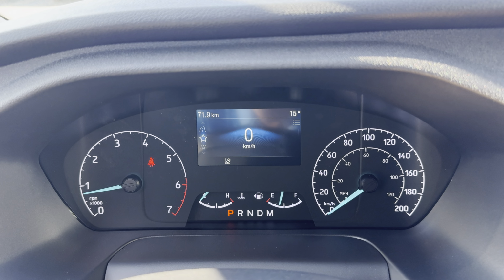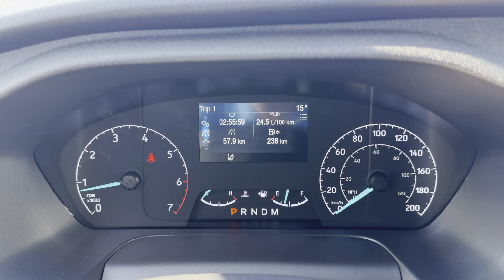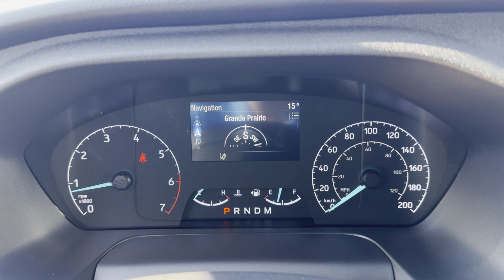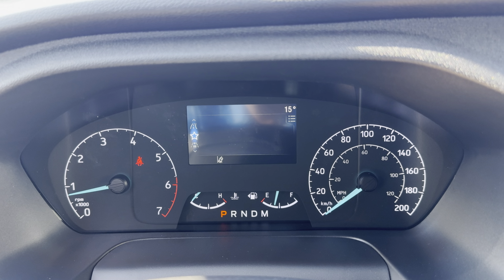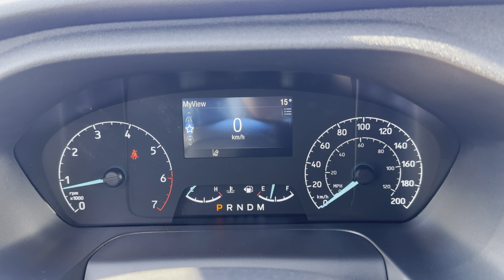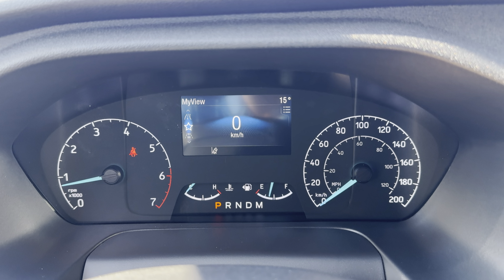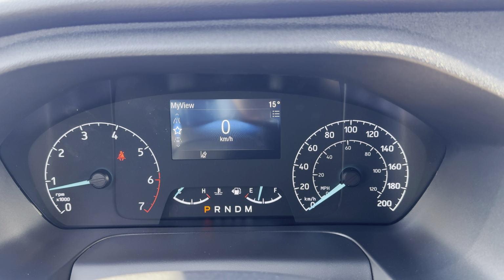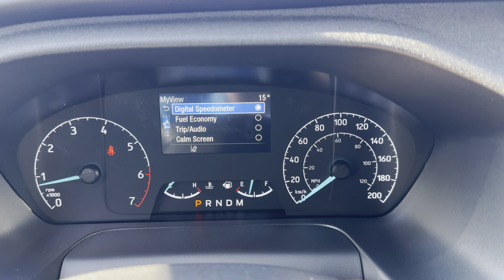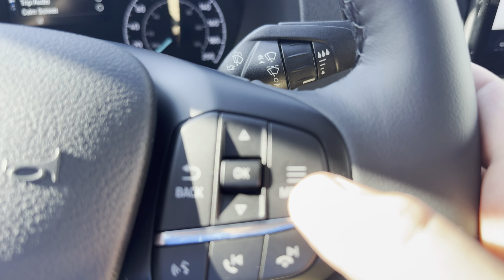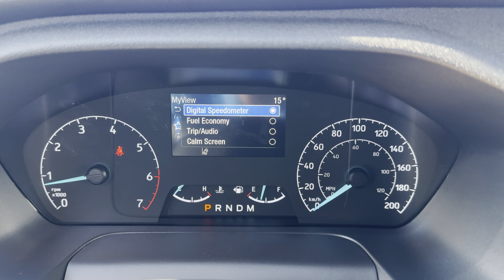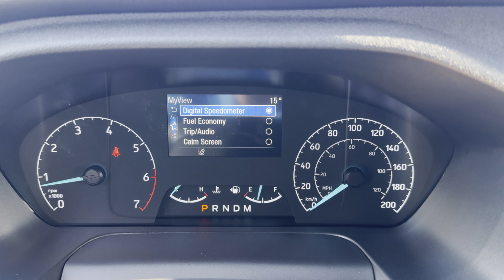So right in here, the first thing I'm going to walk you through is on the left-hand side, you can see I'm toggling through some menus. These are all different menus, and let's start at My View. When you're in My View, you can see I've got a digital speedometer, and if I hit the menu button here, that's going to toggle us into some options so we can choose what's in My View.